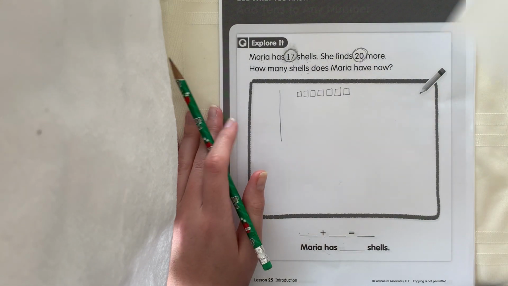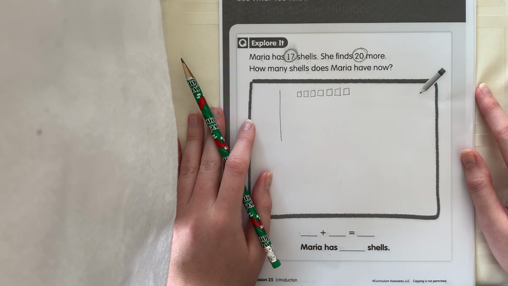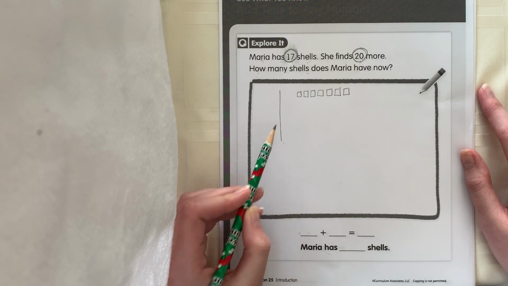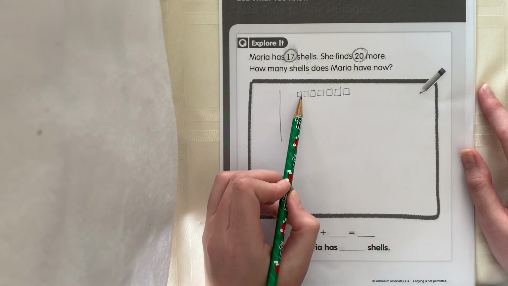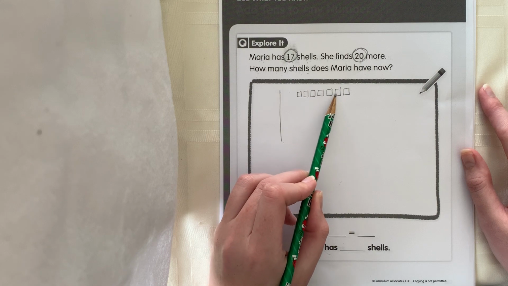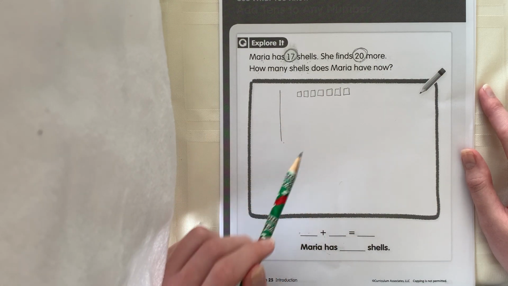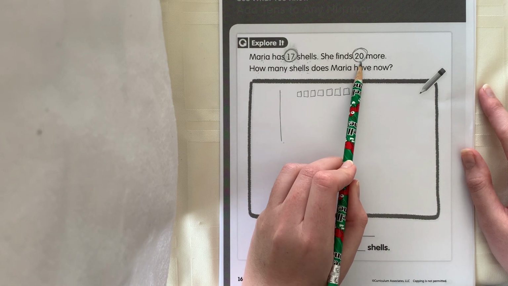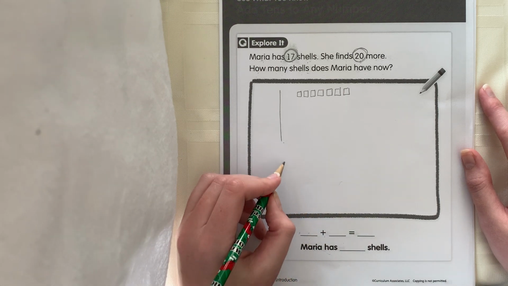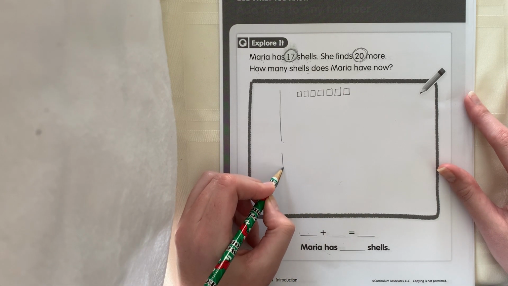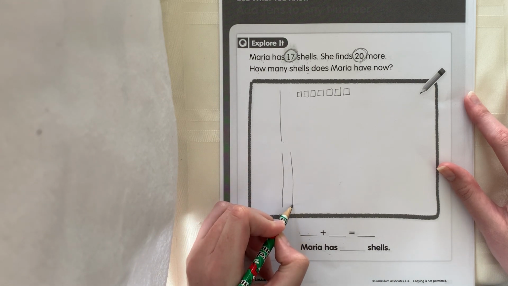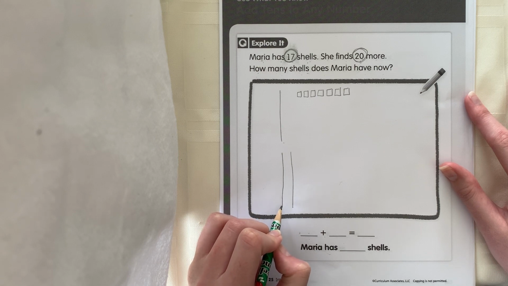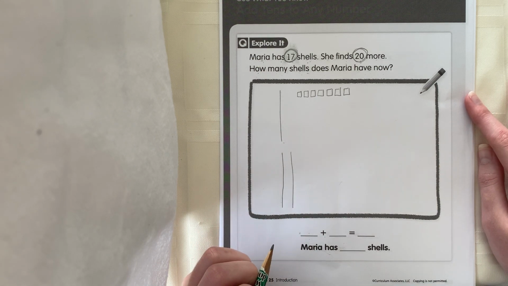I started drawing the number 17. For the 10, I drew 1 tens block. I just drew it as a line. And I drew 7 ones blocks. This number gives me 17. Now the next number I need to draw is 20. I'm going to go ahead and draw 20. I drew 20 by drawing 2 tens blocks. So if I counted by tens, it would be 10, 20.